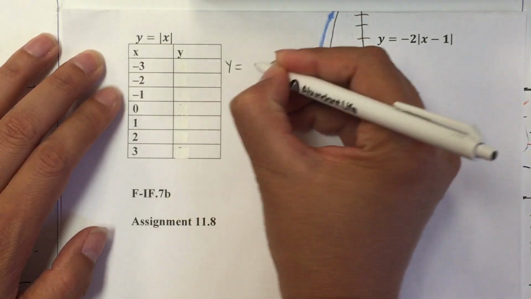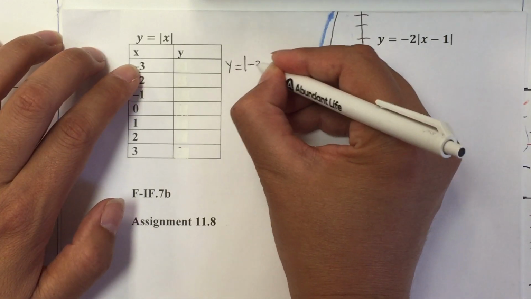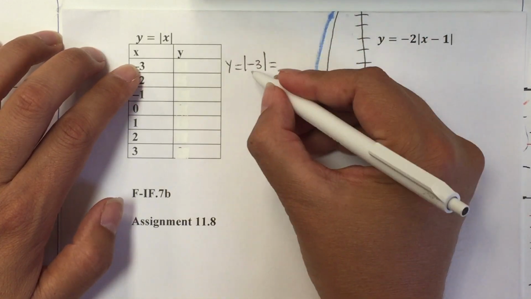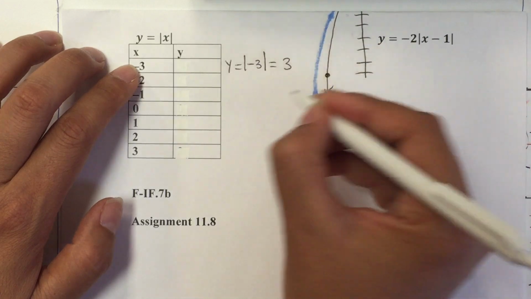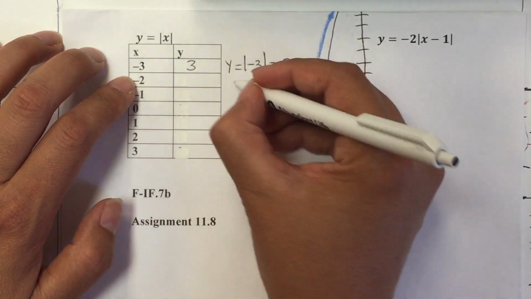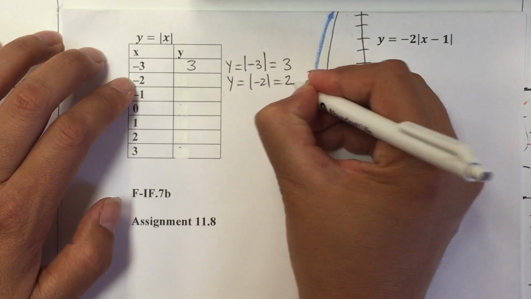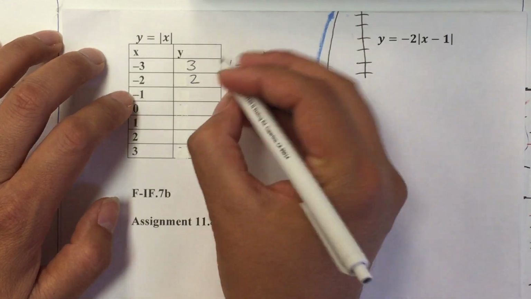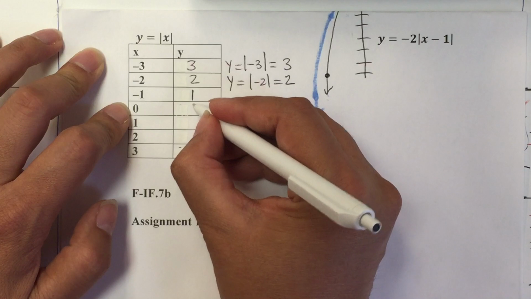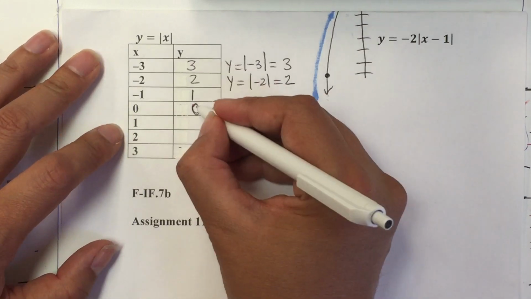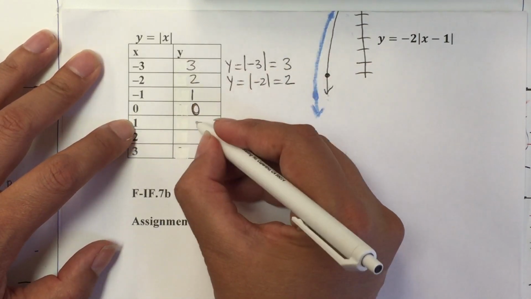So y equals the absolute value of negative 3, which equals positive 3. Y equals the absolute value of negative 2, which equals positive 2. Positive 1. 0 is just neutral. It's not positive and it's not negative.